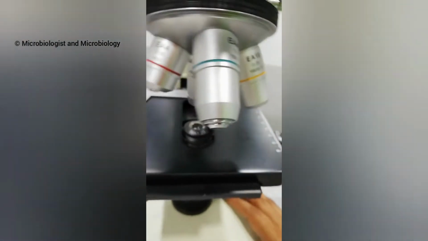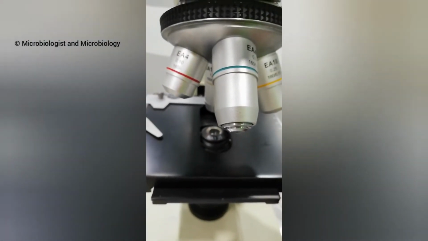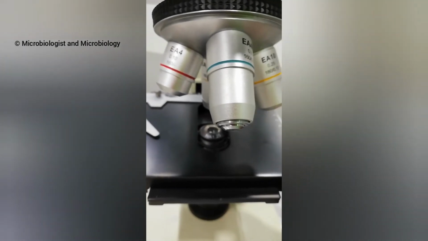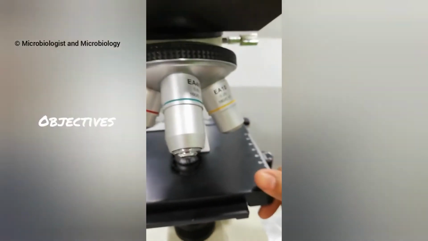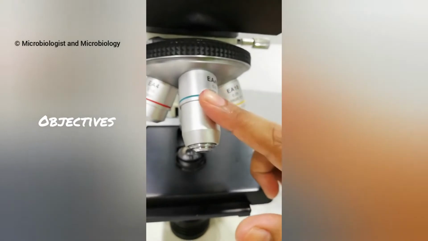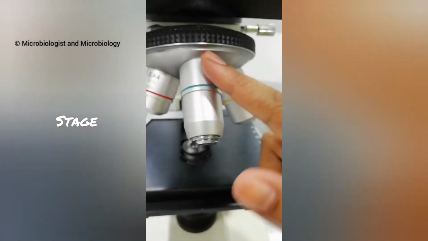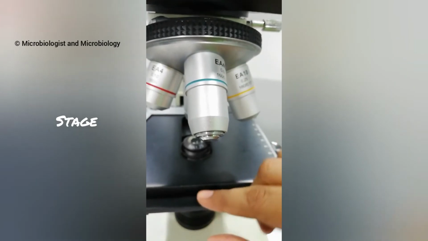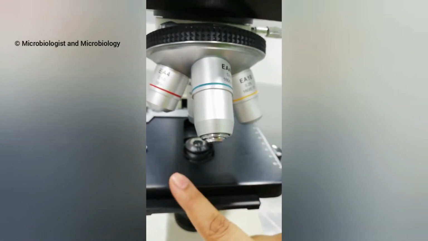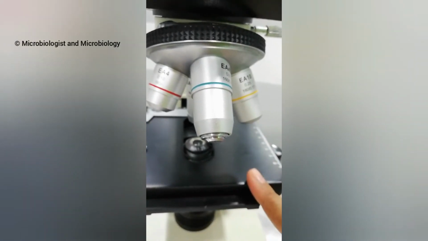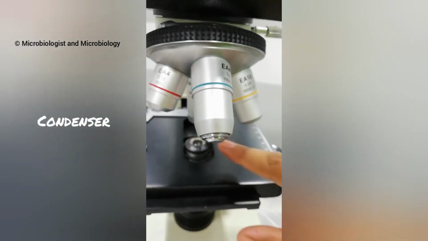Below that, you can see the nose piece. This is the revolving nose piece. Each of the lenses you see on the revolving nose piece has a different magnification. This microscope is outfitted with 3 objectives: a 10x, a 40x and a 100x. Below the nose piece is the stage. On this stage there is a clamp for holding the slide. In the center of the stage there is a hole, and underneath this hole is the condenser.